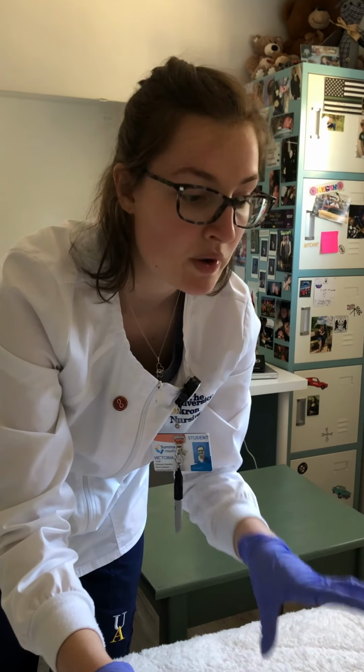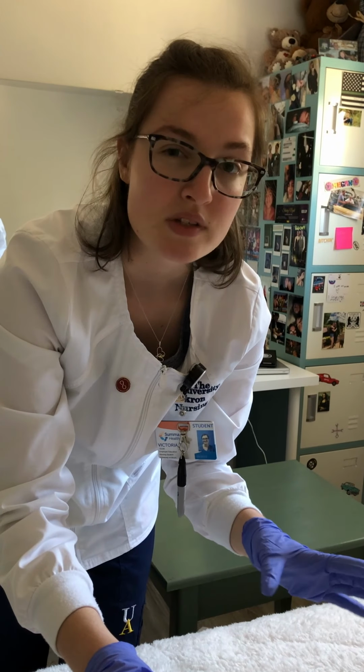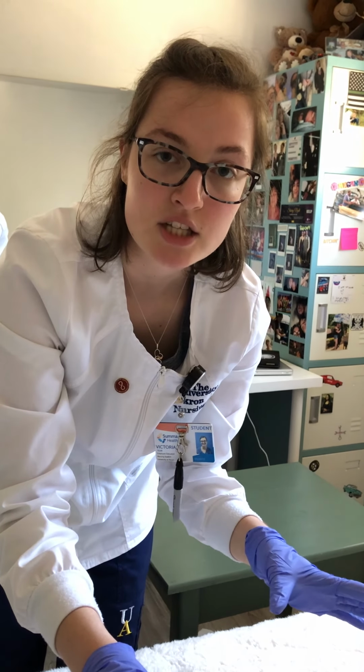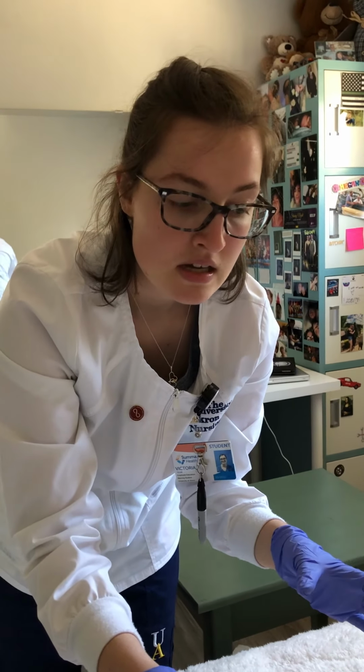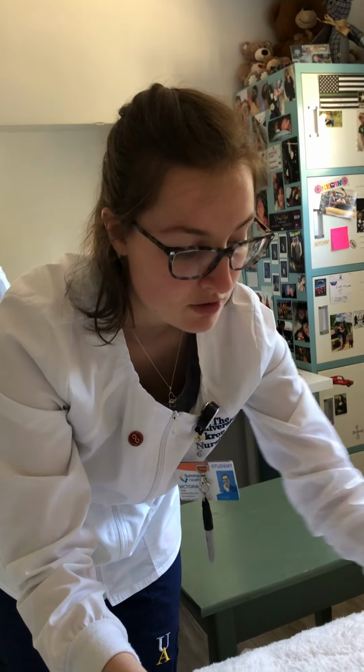But before I do that, I want to inform the patient that they are going to feel my touch. That's important throughout the entire procedure. This is not the most comfortable procedure for a patient to undergo, so we just want to make it as comfortable for them as possible. So I tell my patient they're going to feel my touch.